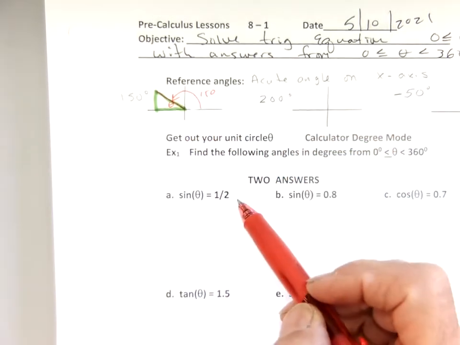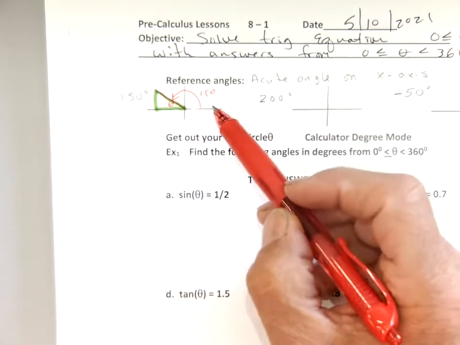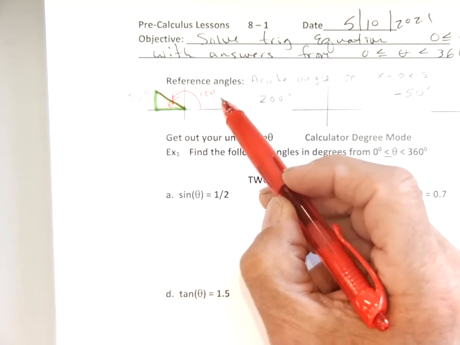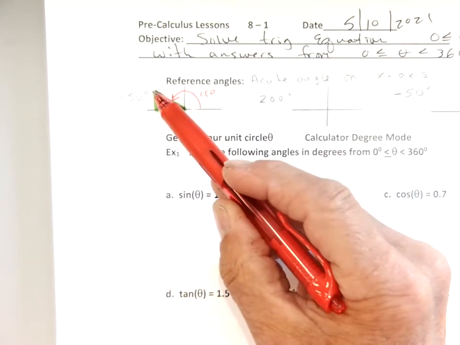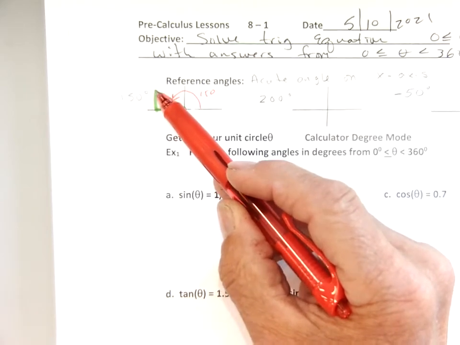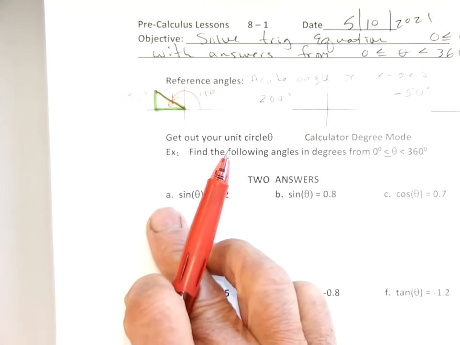Because, for instance, for sine, are you watching for sine? You could have an angle over here with a 1/2 height. You could have the other angle over here with a 1/2 height. Both angles are correct, okay? And we're going to do this example real quickly, okay?